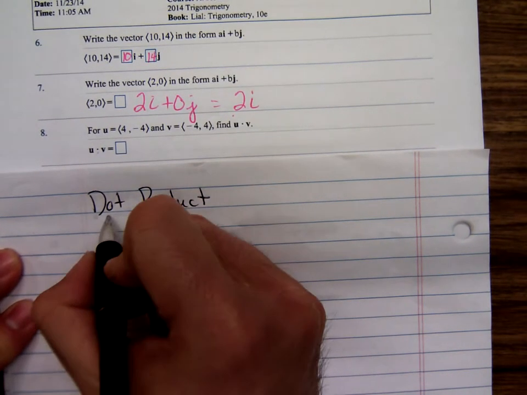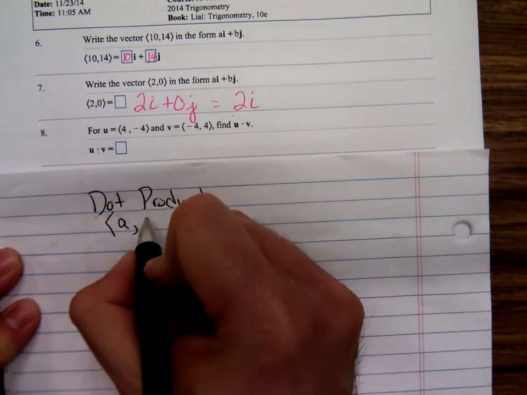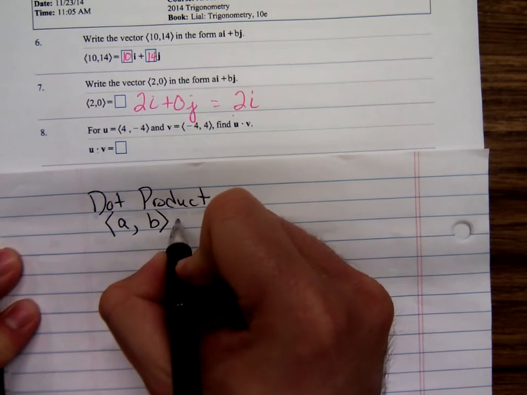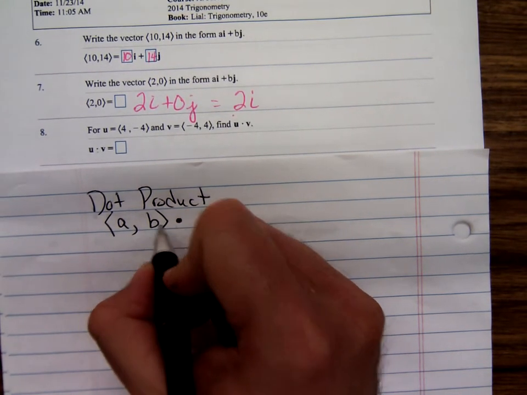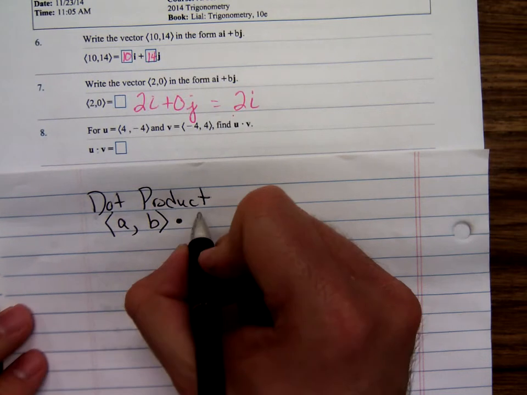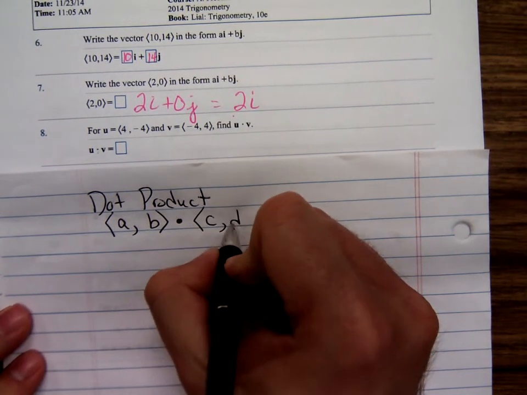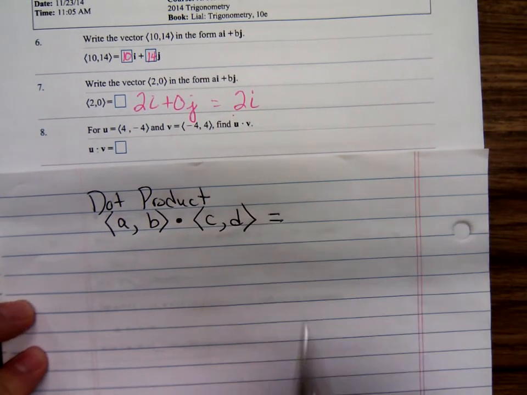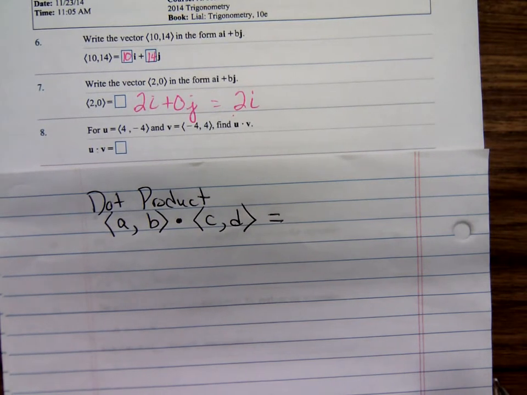If you have the vector AB dot CD, the dot product assigns a numeric value, or it equals a number. It equals a scalar, and there's a little bit of a formula here.